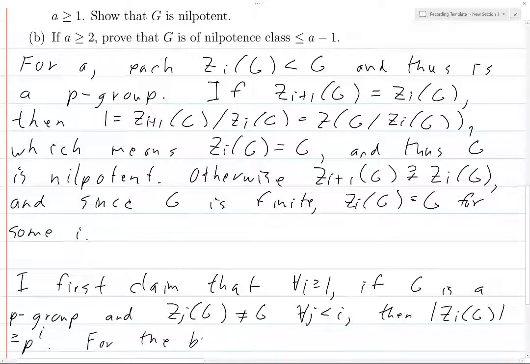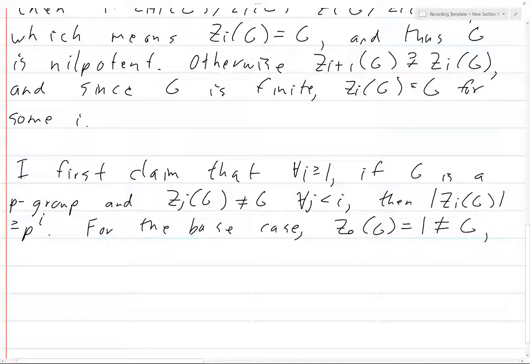For the base case, Z_0 G equals 1, which is not equal to G since G is a p-group. And p-groups have order p to some power greater than or equal to 1.